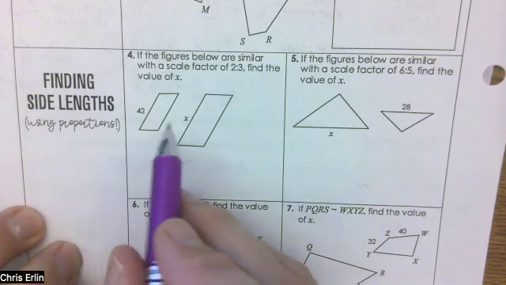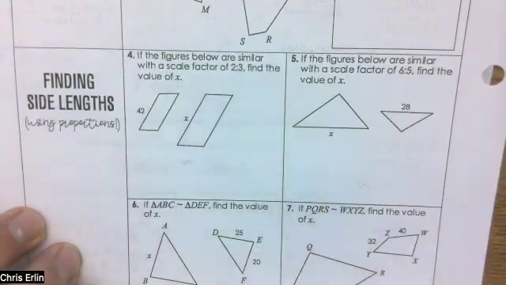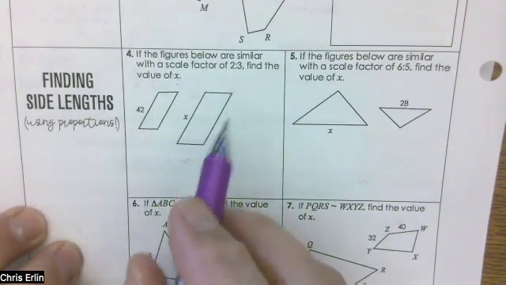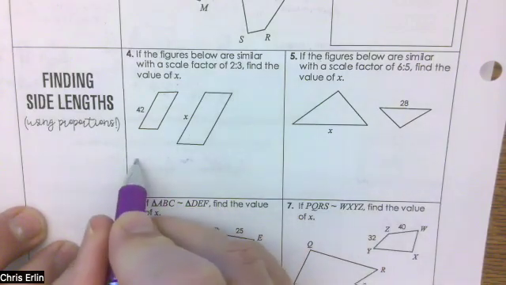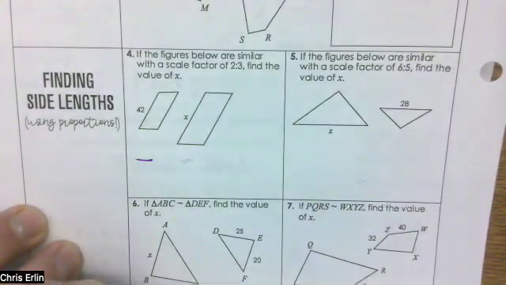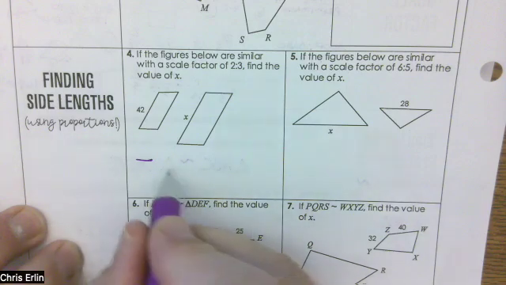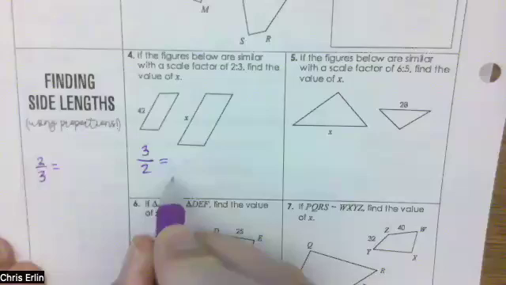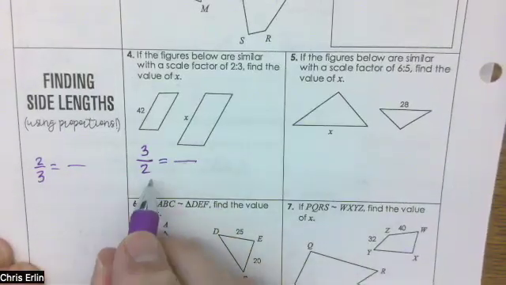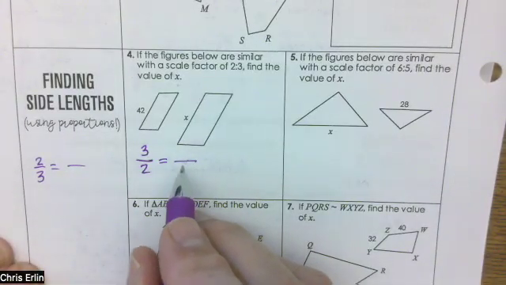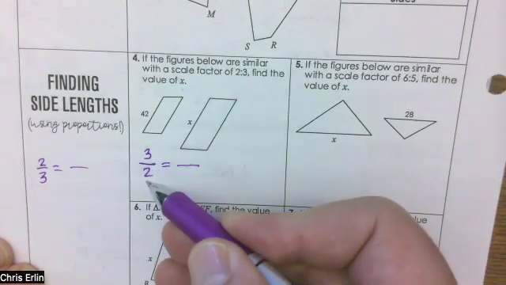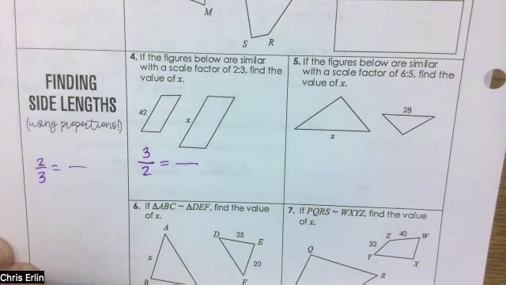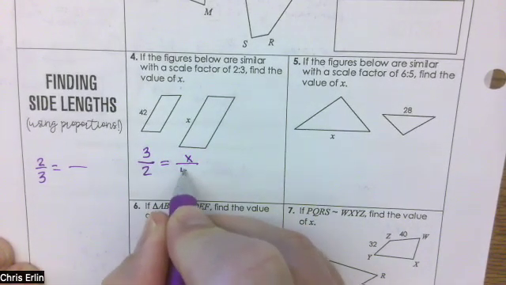Would you say that the one with the X on it is the image or the pre-image? Image. In other words, it's an enlargement. Okay. So when I write this scale factor, should I write it as 2 over 3 or 3 over 2? 3 over 2. Okay. If I write it as 3 over 2, honestly, I could have done it as 2 over 3. It wouldn't be a problem. But the trick is, whichever one I choose, I need to align these two the correct way. Which is bigger, the top or the bottom? Bottom. So in this case, which do I expect to be bigger, the X or the 42? So I'm going to put the X with the 3 and the 42 down here.